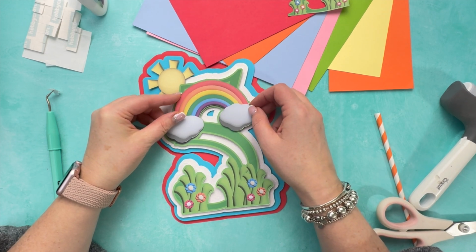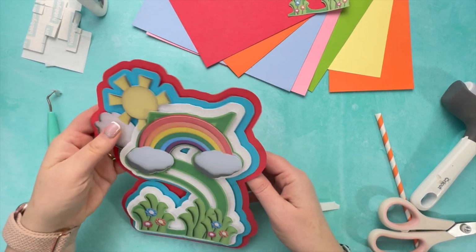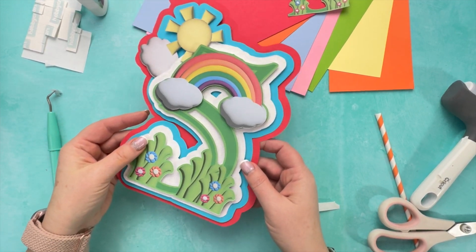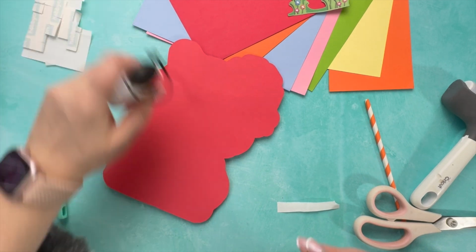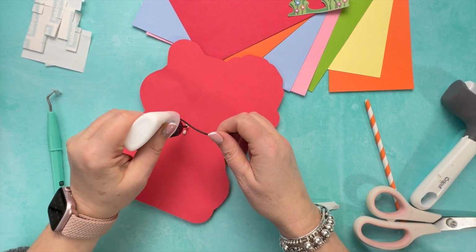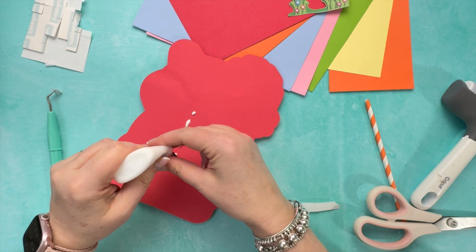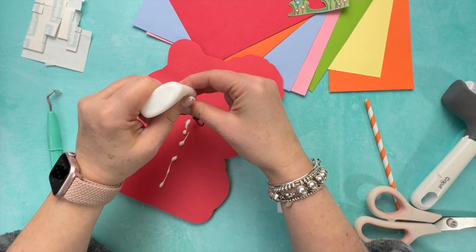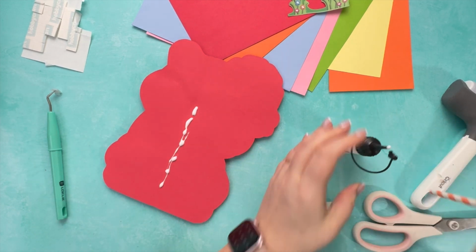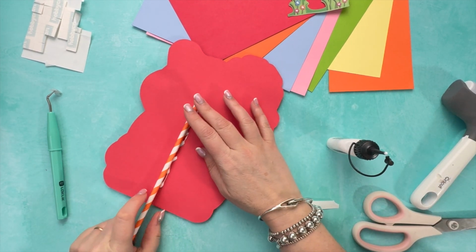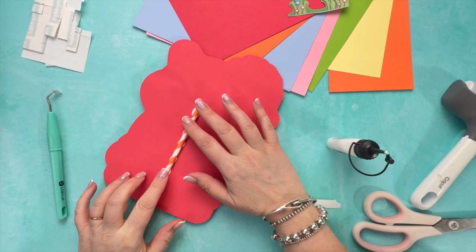And there you go. A layered 3D cake topper. So all we're going to do now is pop it over to the back and use a straw. So I use the Cosmic Shimmer Glue, and I get that from Amazon, and it dries really well. So I just pop my straw on there and allow it to dry, and it dries really quickly, and there you go, a 3D layered cake topper.